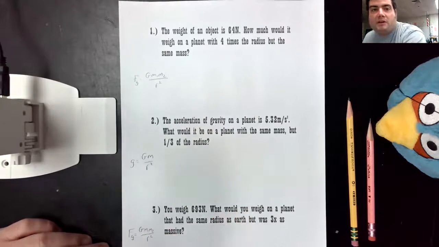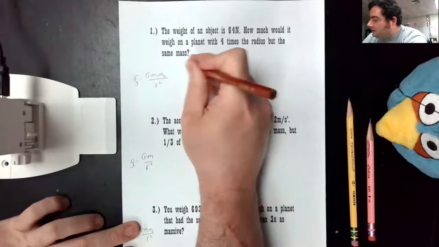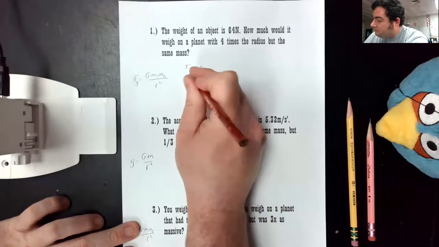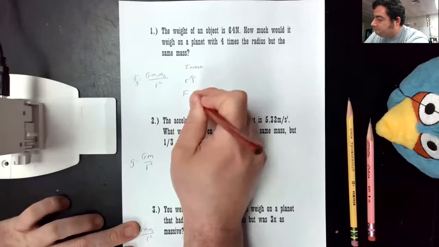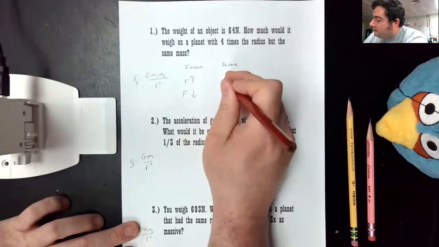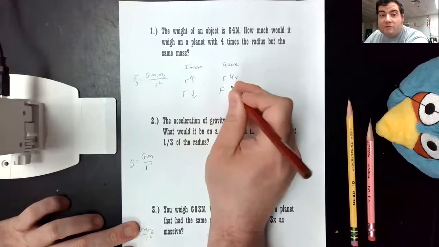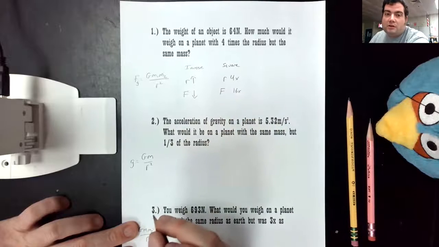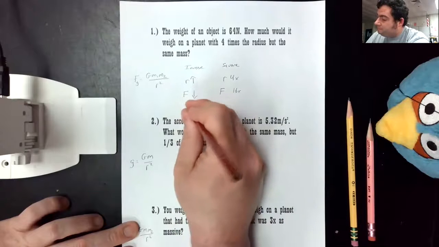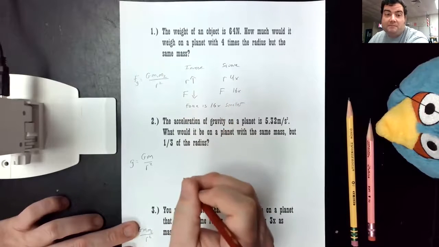So in number 1, it's telling us that the radius is changing. So that's going to be one of these inverse square problems. So we'll go ahead and write inverse. The radius is getting bigger. That means the force is going to be smaller. Square. The radius is changing by a factor of 4. So that means the force must be changing by a factor of 4 squared, or 16. So with these two ideas, the force is getting 16 times smaller. So we divide by 16.